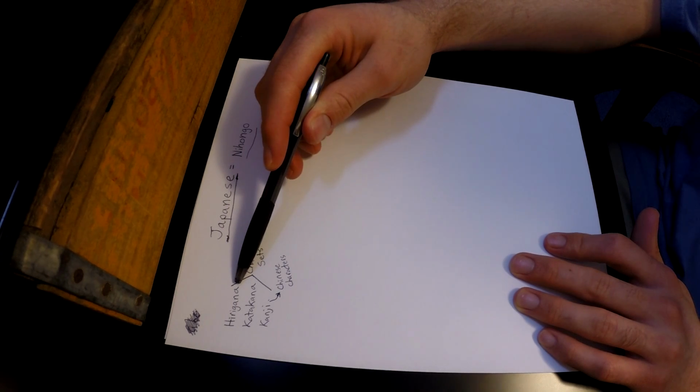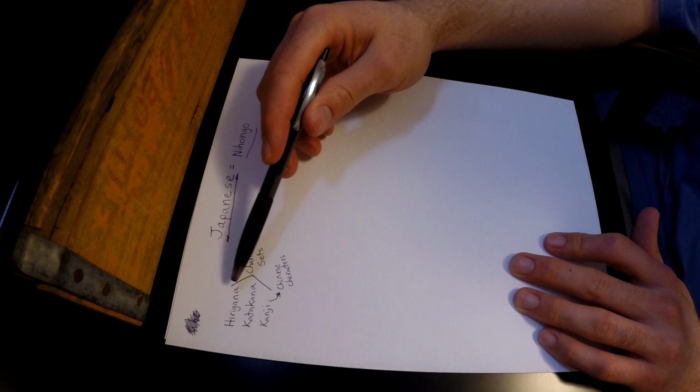Hiragana is the one that we are going to be going over today, I believe. I'll double check that.